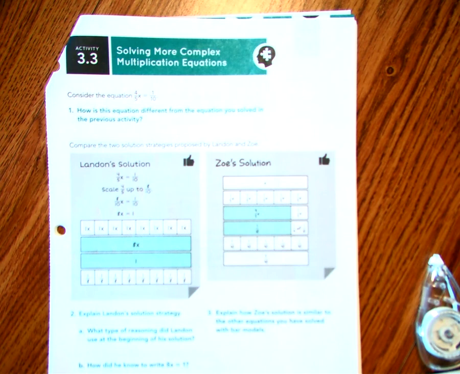Now, we've gone over several activities from this packet already. We had activity 3.1, which was our introduction to multiplication equations. We did activity 3.2 on a Zoom meeting together where we worked with multiplication equations that had fractional coefficients in front of the variable. And now we're going to go into solving more complex multiplication equations.